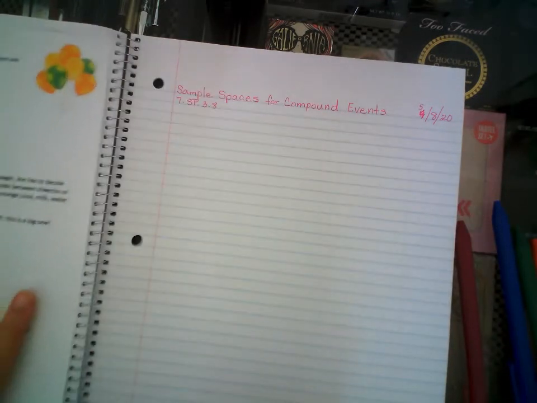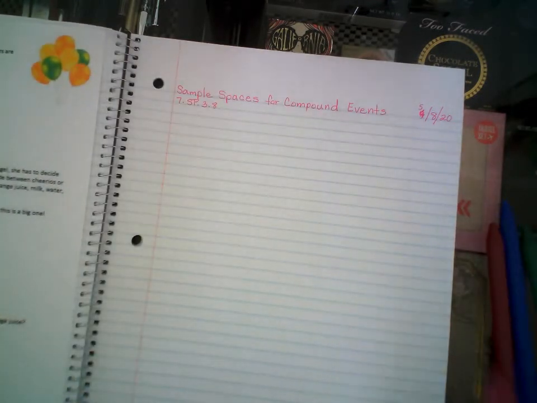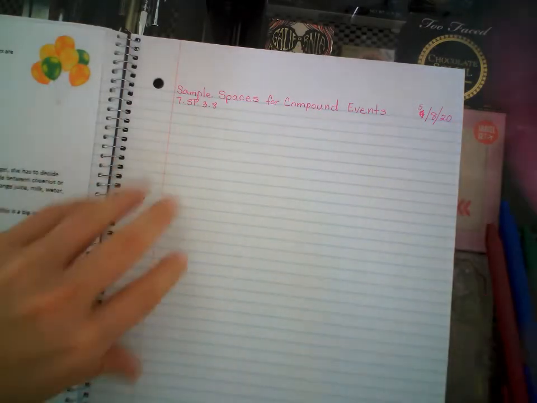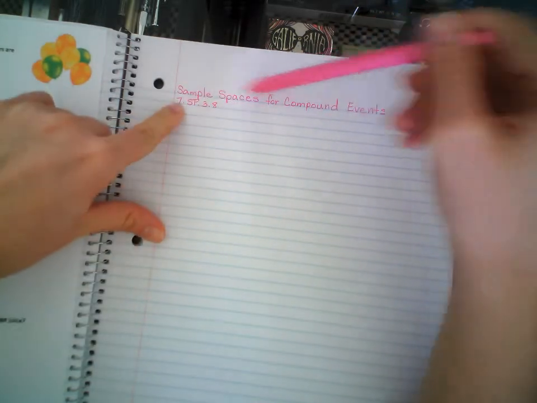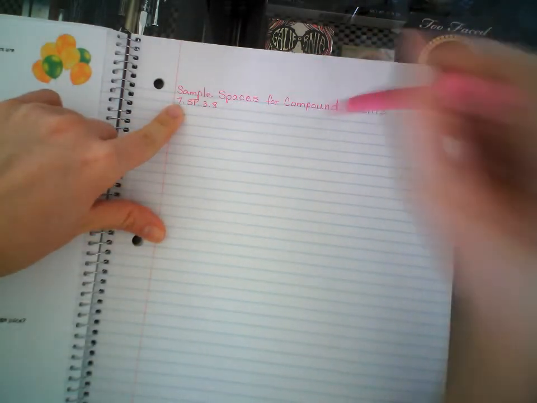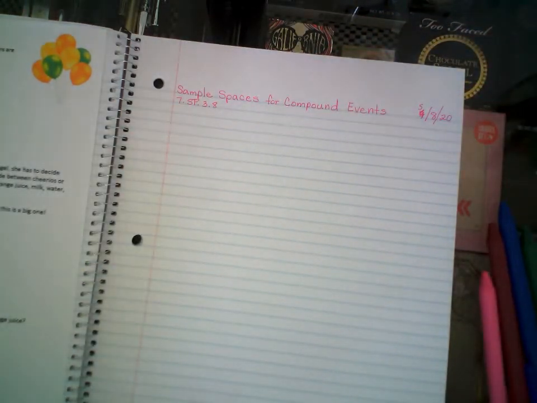So I have practice problems printed out for us, but before we can start them, we need to break down what this title means. What does sample space mean, and what are compound events? So, sample space.